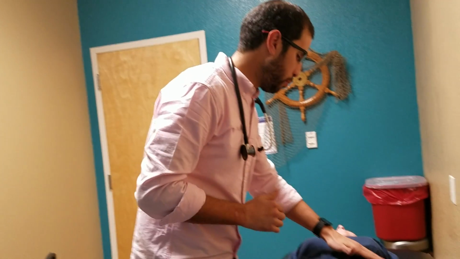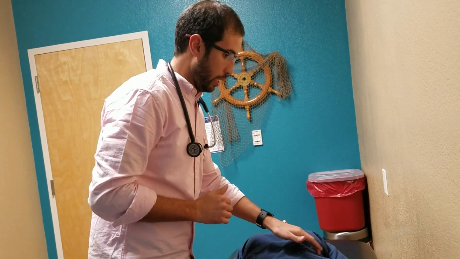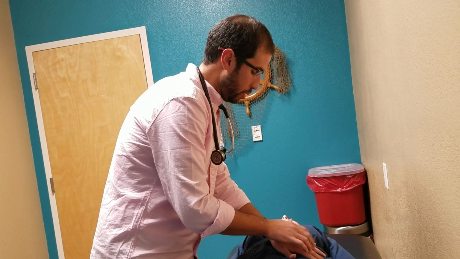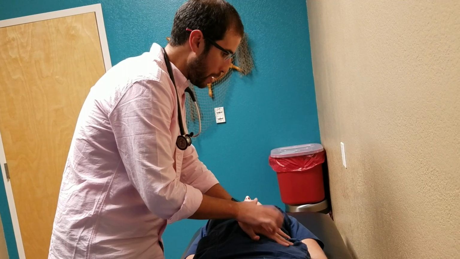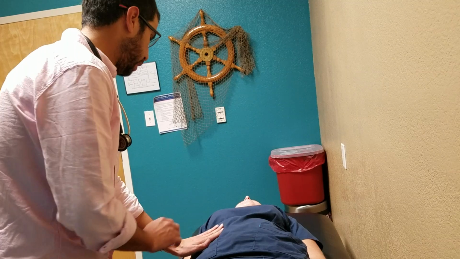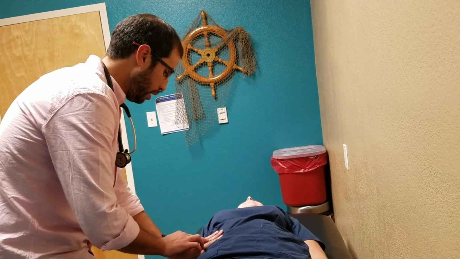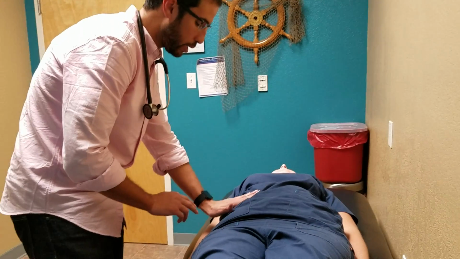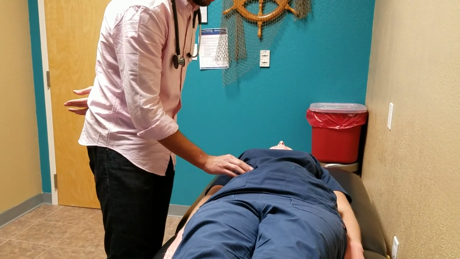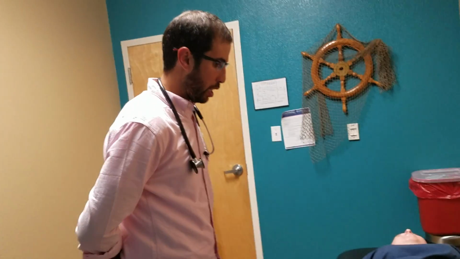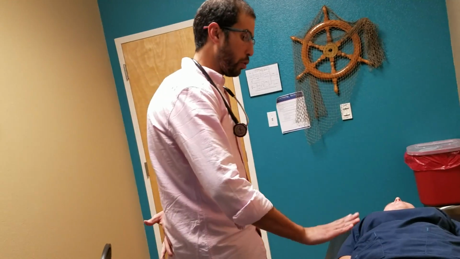Next we percuss the spleen and the liver. The spleen is at the edge or at the 10th intercostal border, and we are expected to hear some tympany. And also, as we're doing this, we are assessing for any enlargement of the spleen and the liver as well. Liver, we expect to hear some dullness around the borders, and also we assess for any enlargement of the liver. Right, and we weren't able to find any abnormal. Everything looks normal. We're going to go ahead and palpate the abdomen.